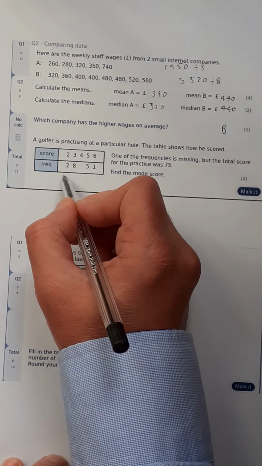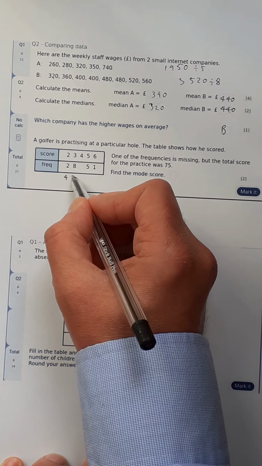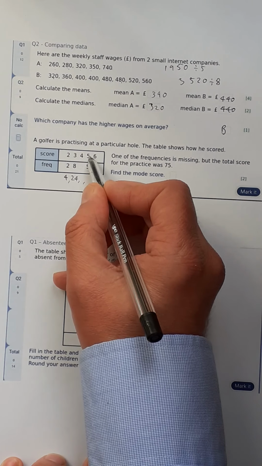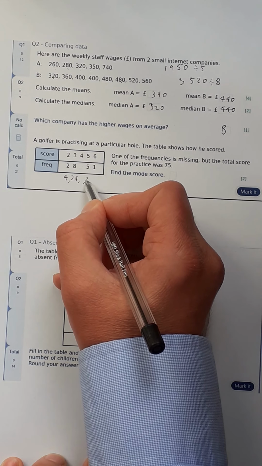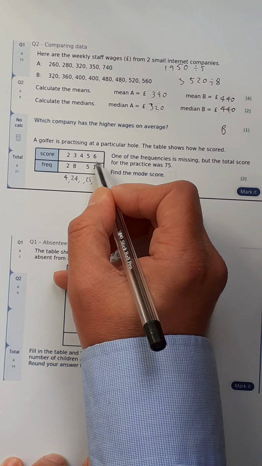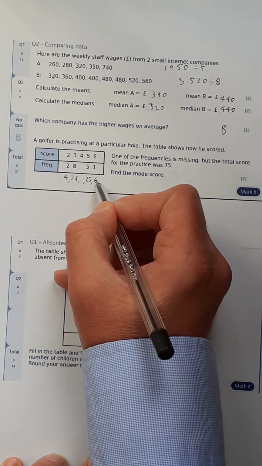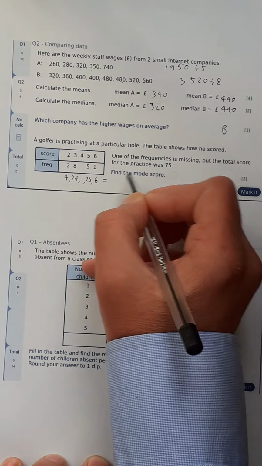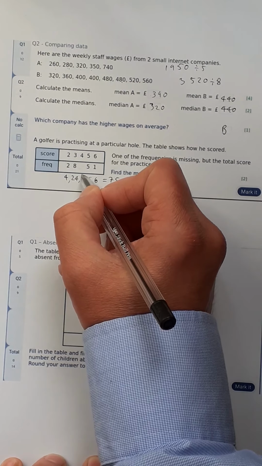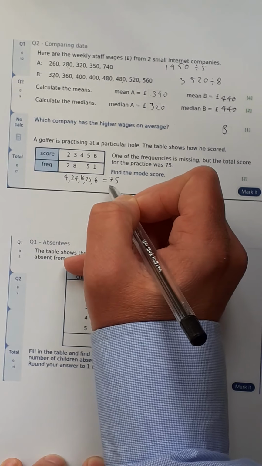Okay, so let's have a look. He scored 2 twice. That'll give him a score of 4 there. He scored 3 8 times. That'll give him a score of 24. We don't know the total score here, but scoring 5 times will give him a score of 25. And a score of 6, really bad hole that time. Scored 6 only once, so that'll be a score of 6. And I know that those scores are going to add up to 75. So that means that this missing number here, by doing a bit of subtraction, is 16. Because all of these numbers have to add up to 75.